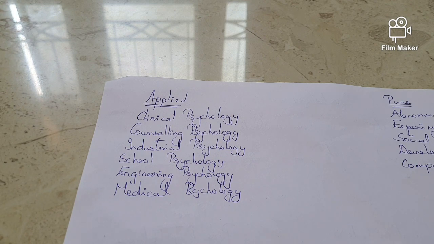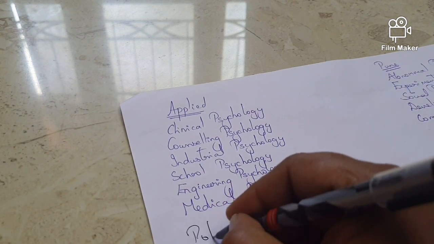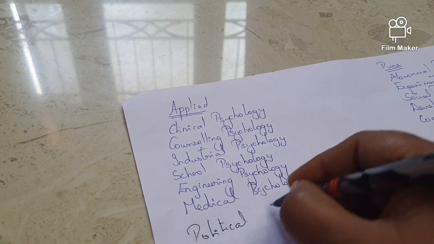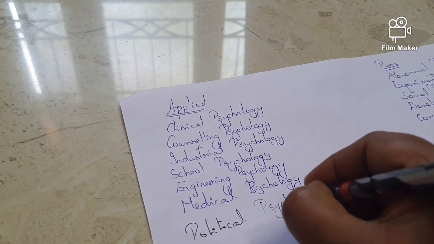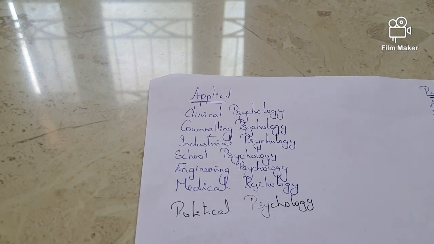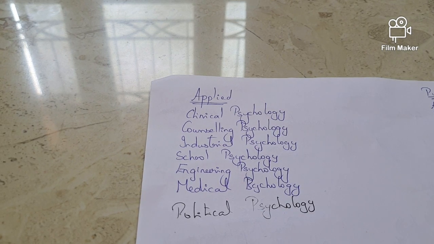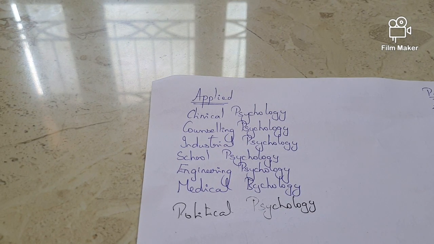And now political psychology is another field that is getting importance. We see even in the political field, to get more votes, there is a team which researches the mentality of the people, what is the need of the hour, and what can fetch lots of votes.